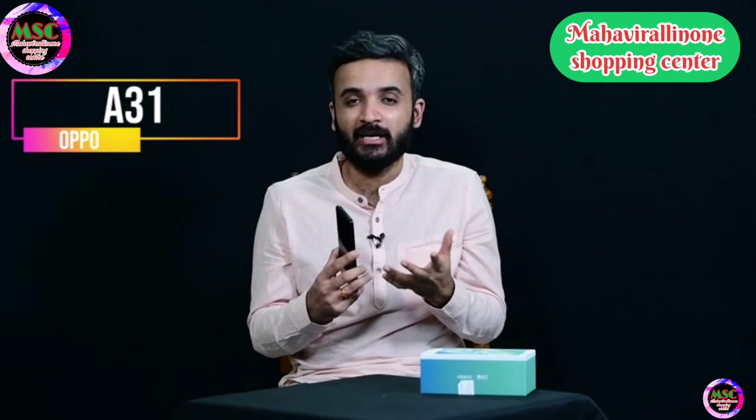With its AI-powered triple rear camera and an 8 megapixel front camera that also has a lot of AI-centric features, the Oppo A31's camera setup gives you the dynamism and versatility that you need.